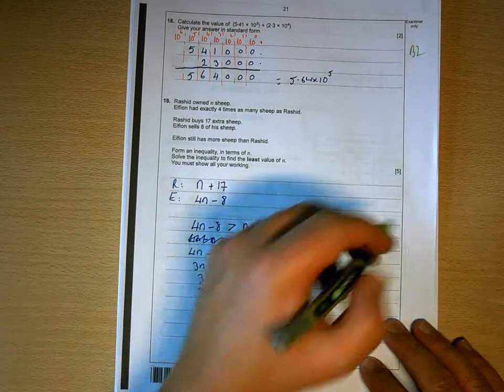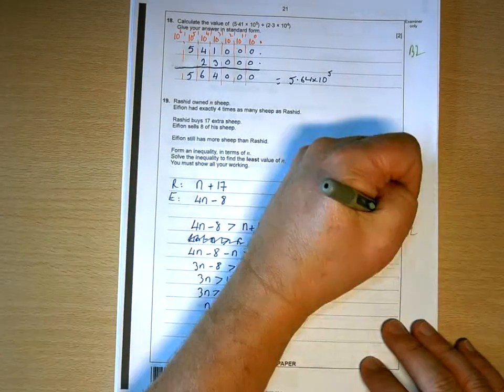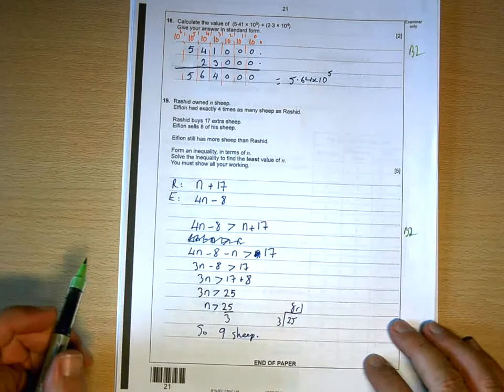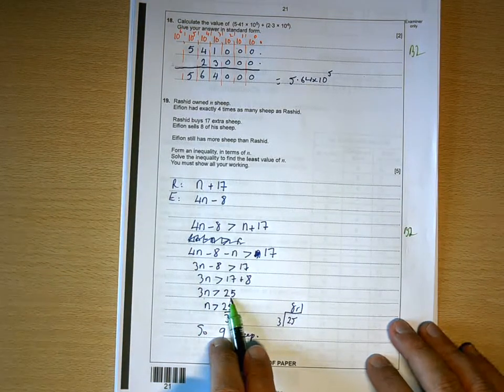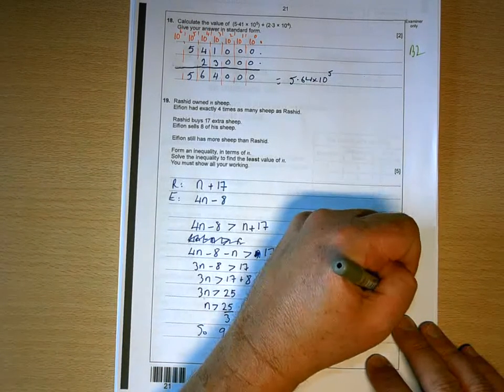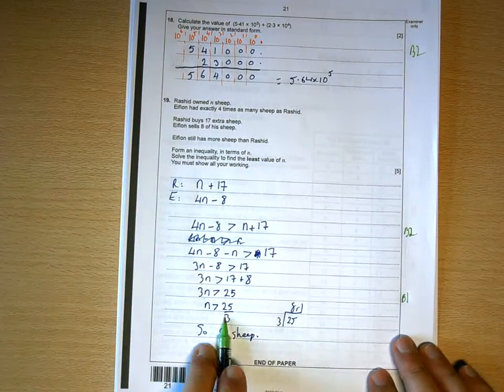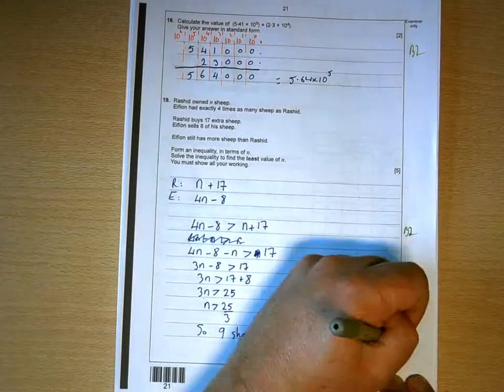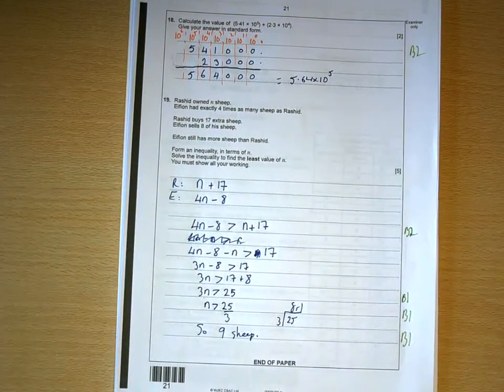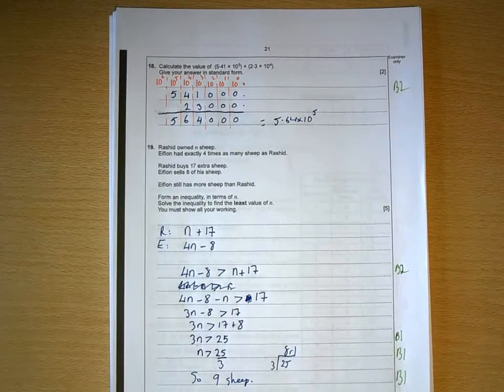So 2 marks for forming that equation. 1 mark for getting it down to 3n is greater than 25. 1 mark for n is greater than 25 over 3, and 1 mark for saying so you must have 9 sheep. So there you go. That is the Summer 17 Intermediate Tier Maths Paper 1.